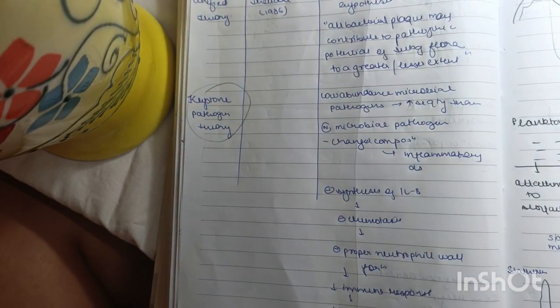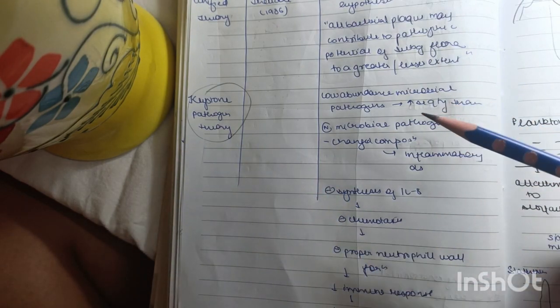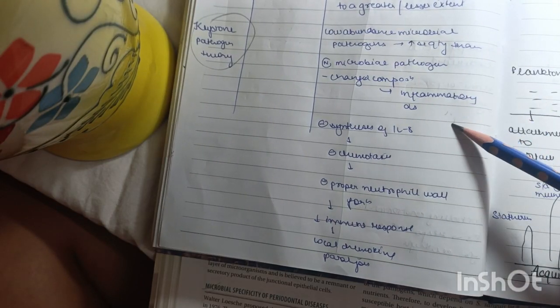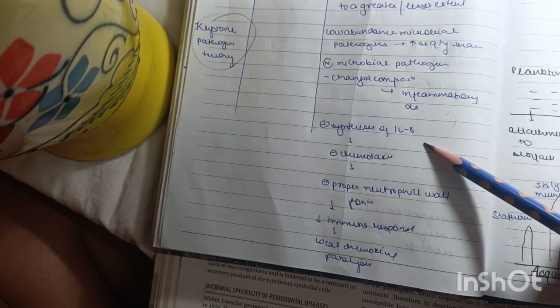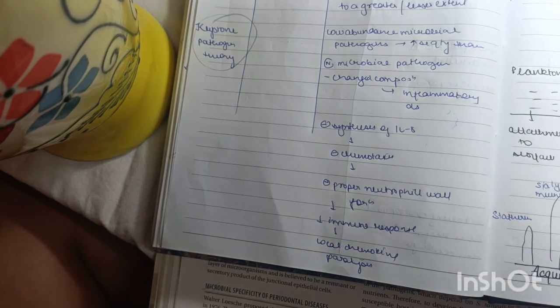Then came the keystone pathogen theory. He said that there is a low abundance of the microbial pathogens. When they are increased in quantity more than the normal pathogens, there is a change in the composition and it leads to inflammatory disease. Now, there is synthesis of IL-8 inhibition and then inhibition of chemotaxis and immune response.